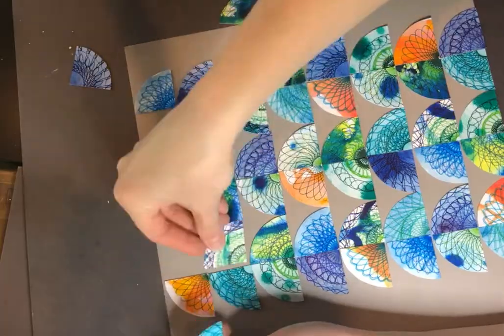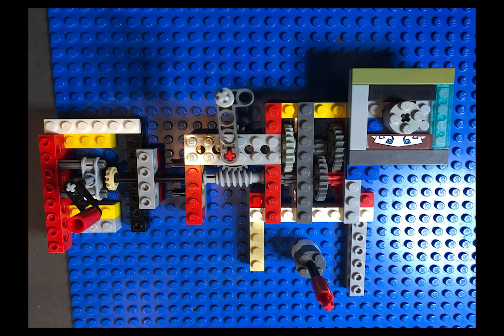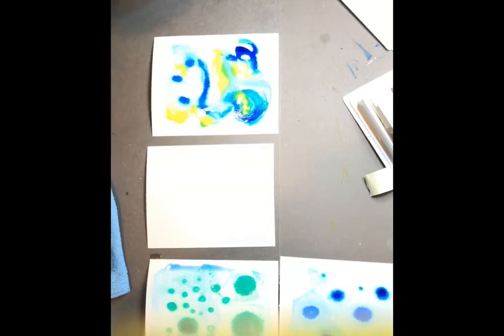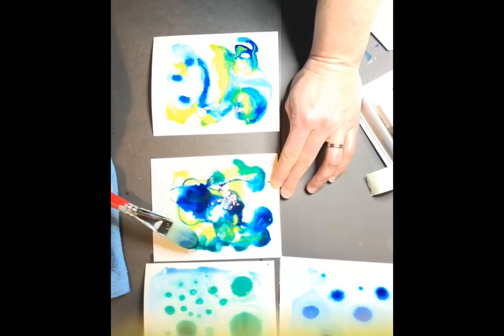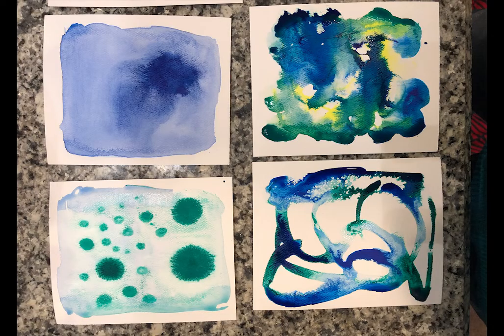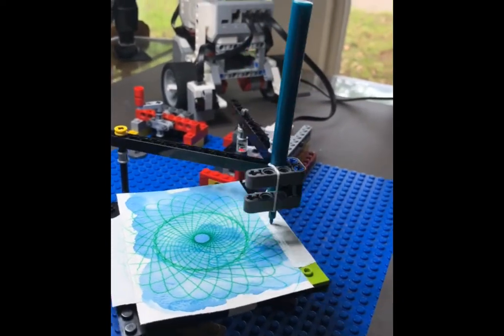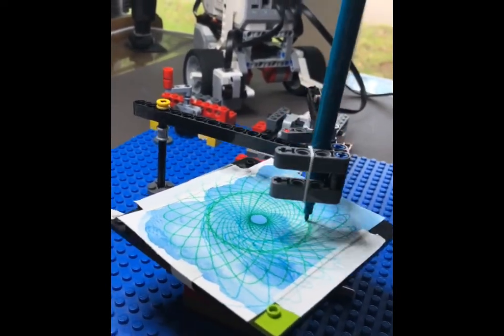The general idea is that first, all of my students have to build a spirograph machine from Lego. Second, the students paint backgrounds on small pieces of watercolor paper using watercolor paints, or if you don't have paint, you could use water-soluble markers and then just paint brushes and water. When everything is dry, they use their machine to create designs on their decorative papers with colored pens.